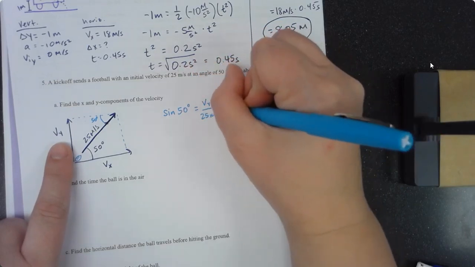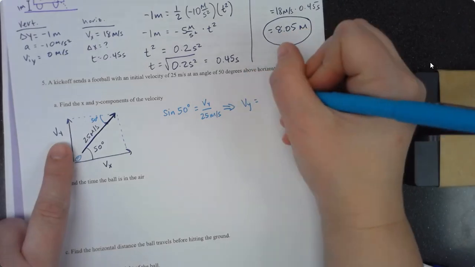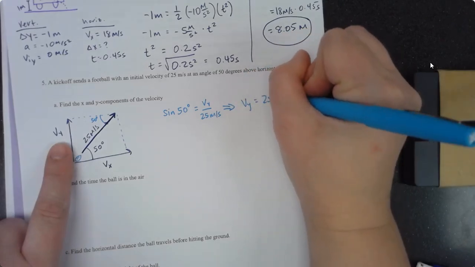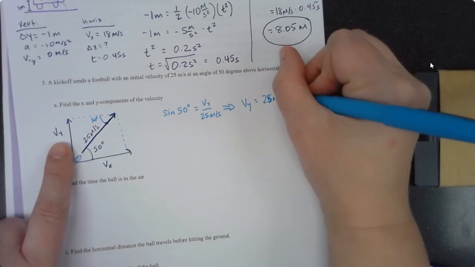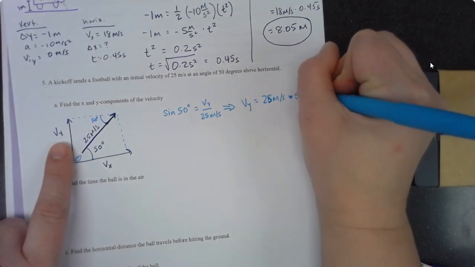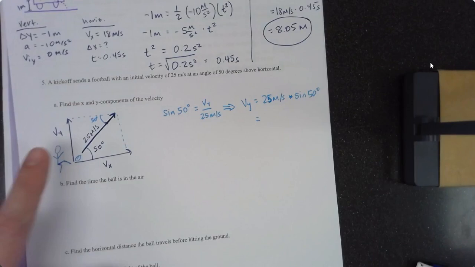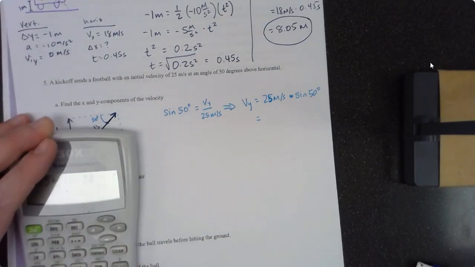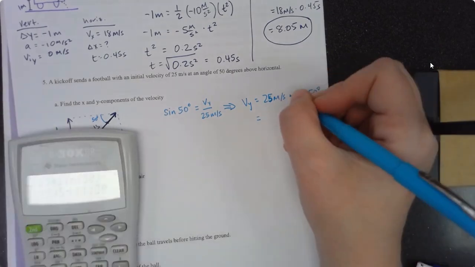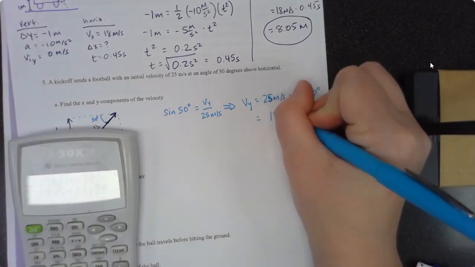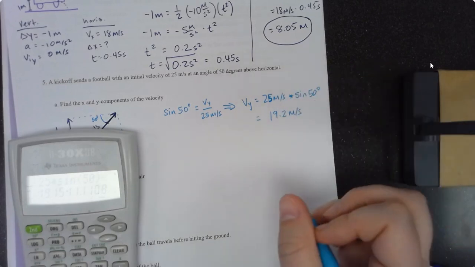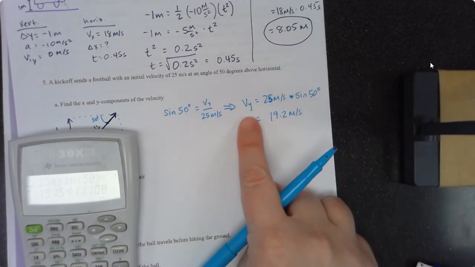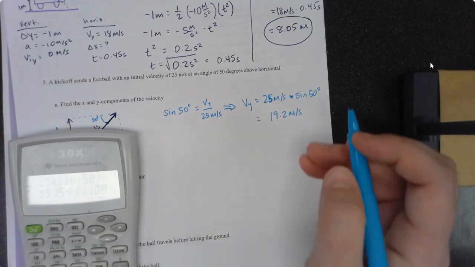And so Vy equals 25 meters per second times the sine of 50 degrees. So I got 19.2 meters per second. You might have done this a different way and still gotten the right answer. You could have used the cosine of 40 degrees and gotten the same answer, and that's okay.